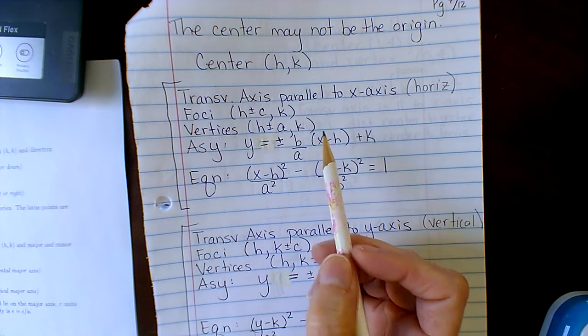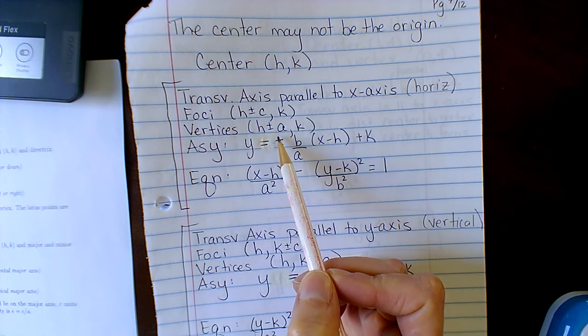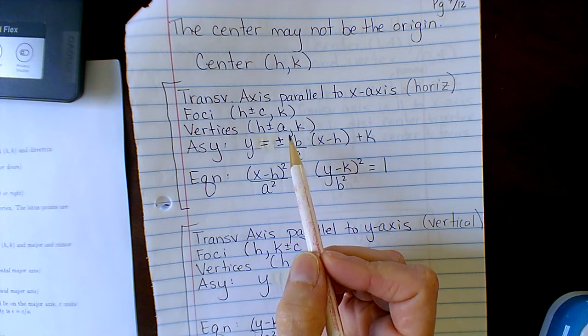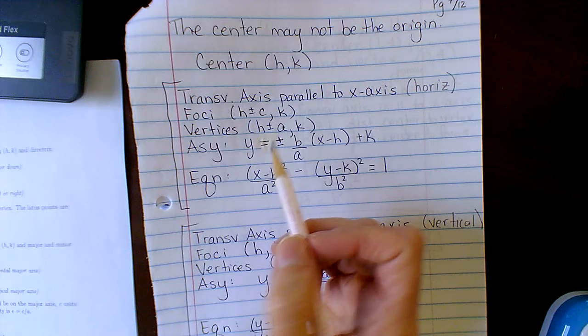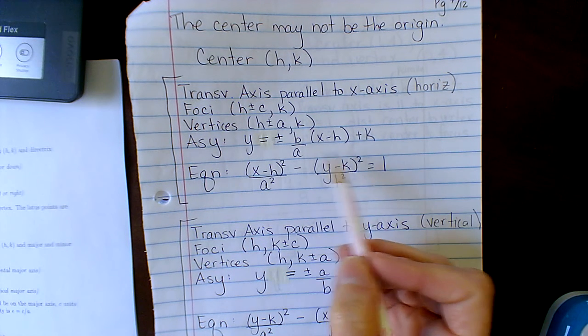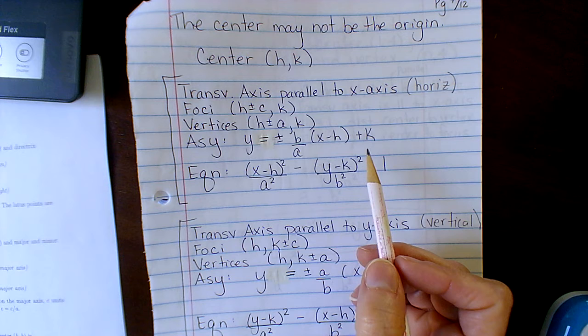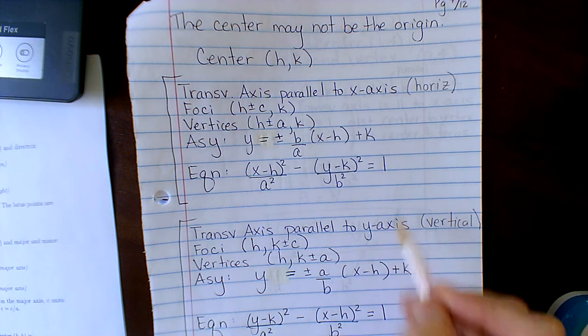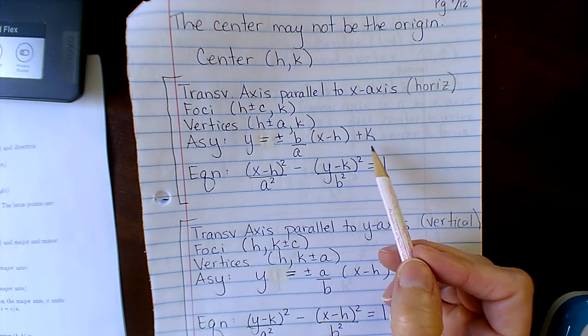Much like ellipses, we have those formulas for the foci and the vertices. But unlike ellipses, we get those asymptotes with these hyperbola. Now, the equations of the asymptotes can be helpful in some cases. As you guys know, I typically try to use that little dotted rectangle business to find my asymptotes instead of an equation.